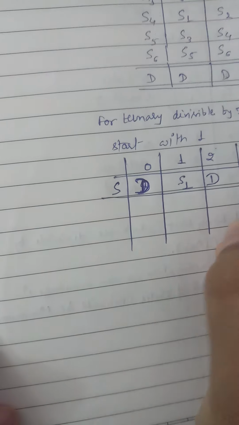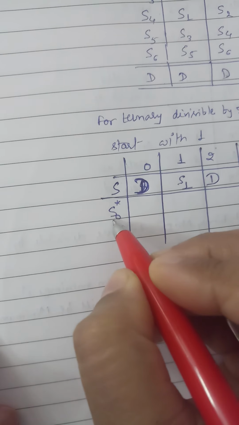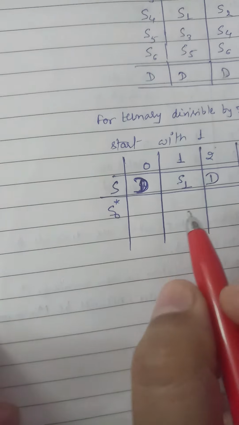And after that, in the similar way, S0 with a star, because from here we start.